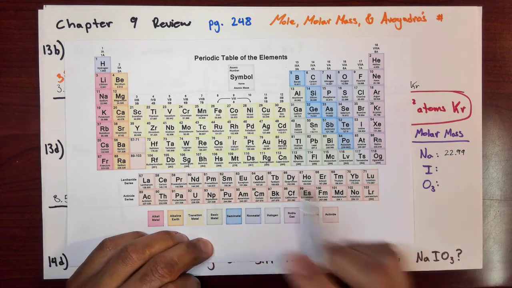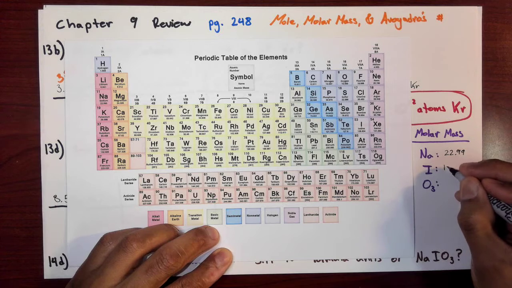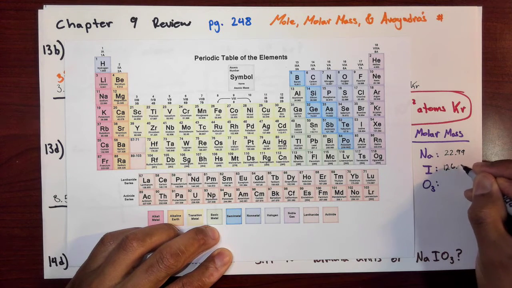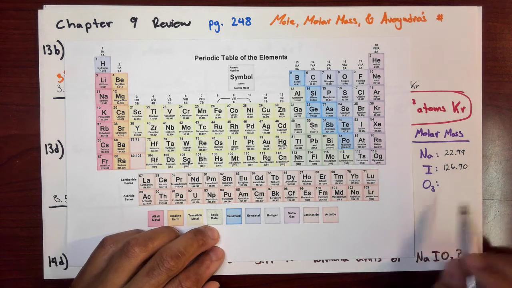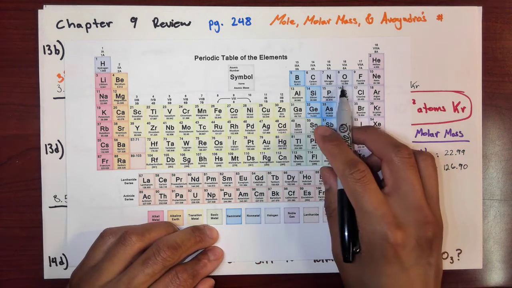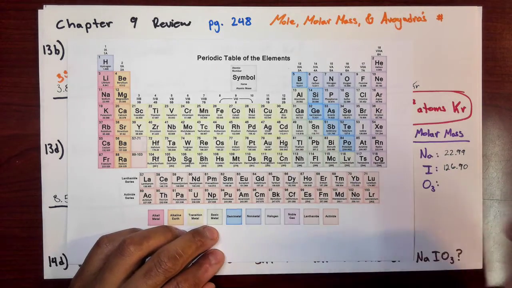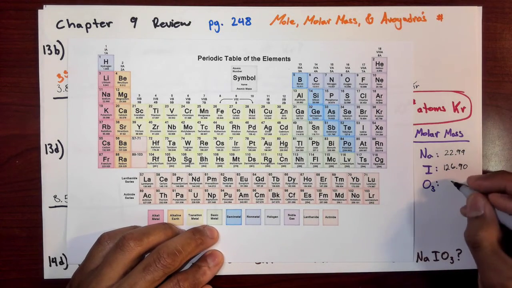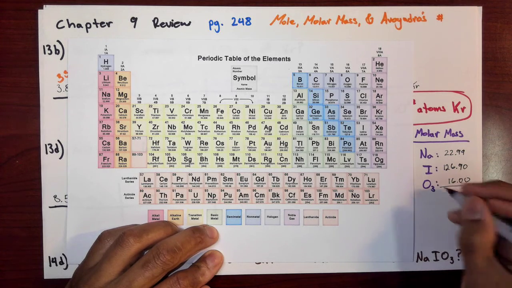22.99 is fine. Iodine, if we look at iodine right here, it's a halogen. We have 126.904. I'm just going to put 126.90. And then O3, oxygen. Here it has 15.999, but on most periodic tables it's just 16.00. So I'm going to go ahead and write that down. 16.00.